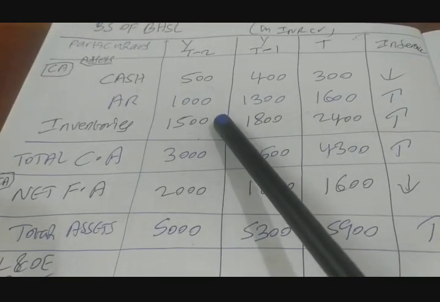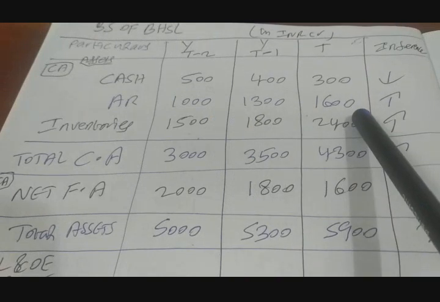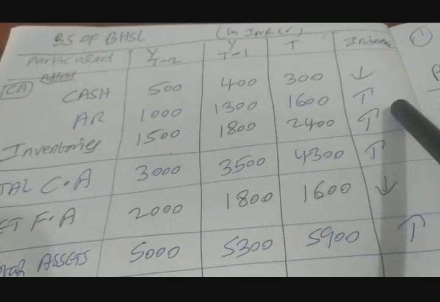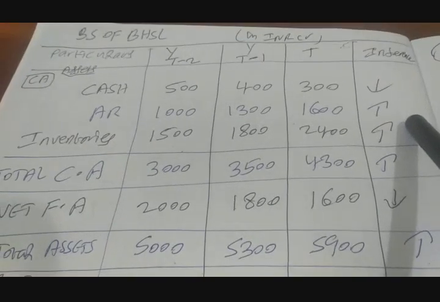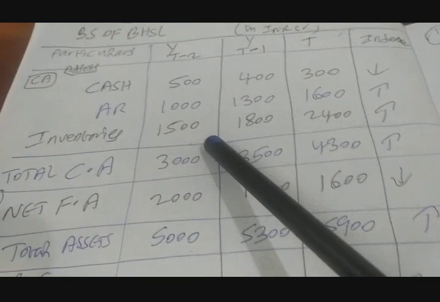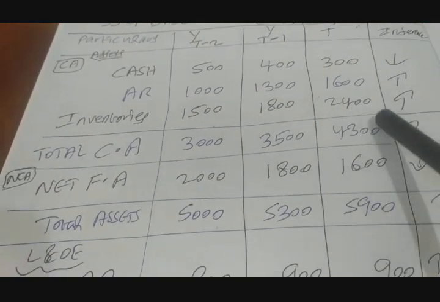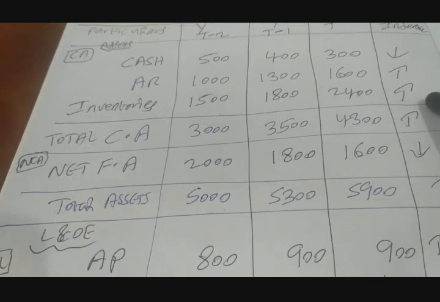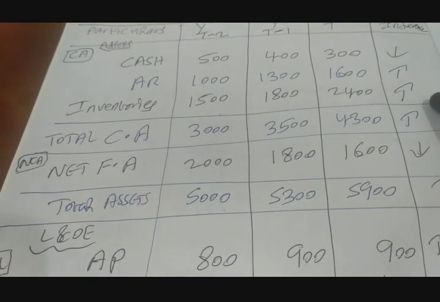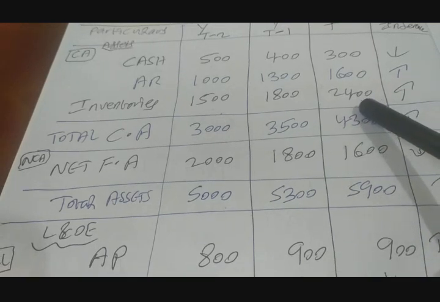Accounts receivable started with 1,000 crores, gone up to 1,300 crores, gone up further to 1,600 crores, which is a cause of concern because our money is blocked in others' business. Inventory started with 1500 crores, gone up to 1800 crores, gone up further to 2400 crores, again indicating a growth trend. Again our money is wasted in the form of inventory, cause of concern. So why is it happening? Things need to be investigated.